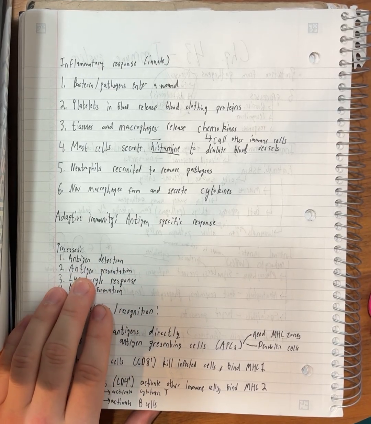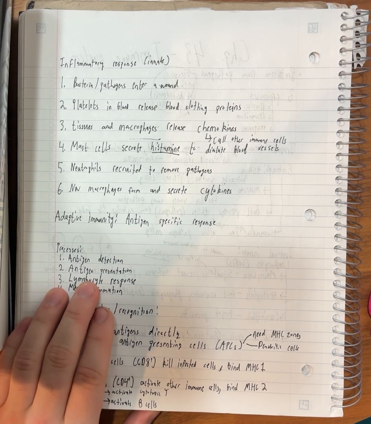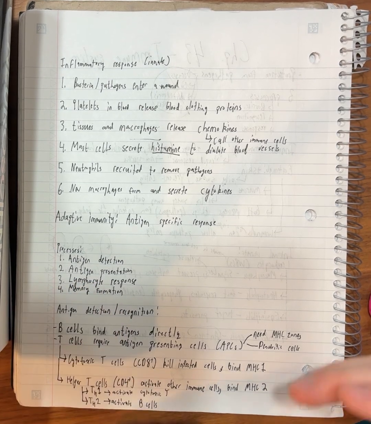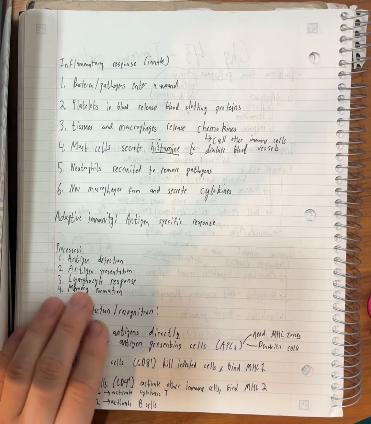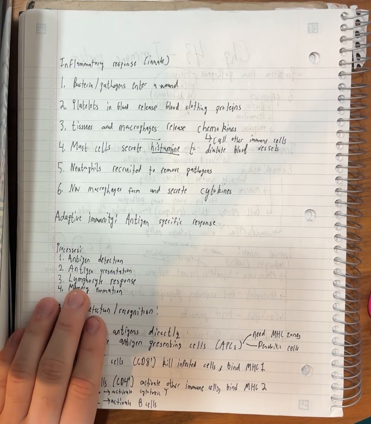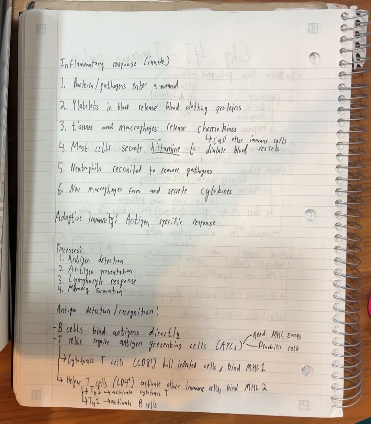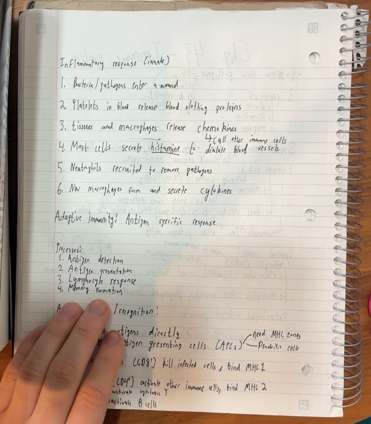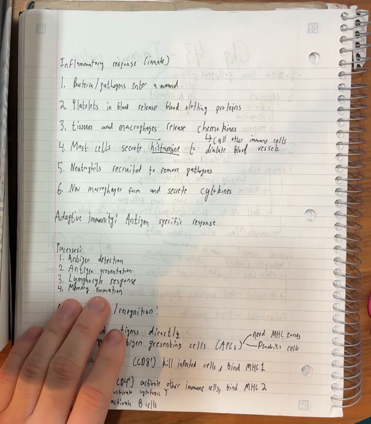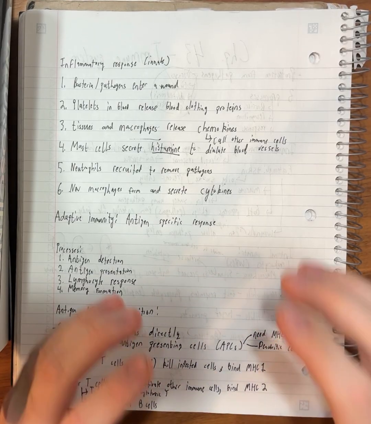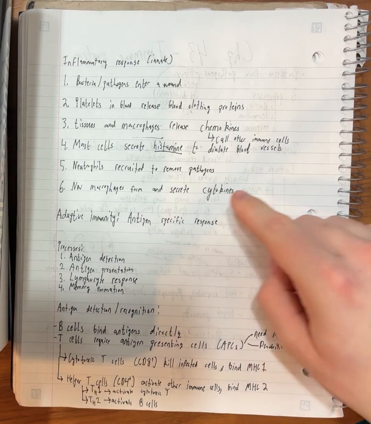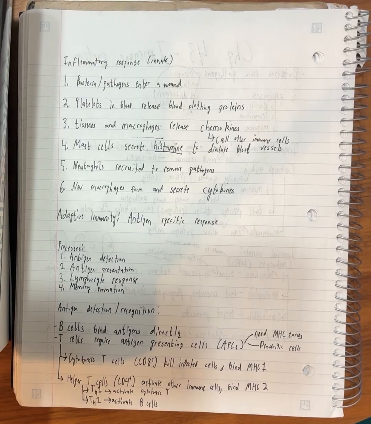We're going to have antigen presentation, which means we're going to show this antigen to cells that can do something about it. And then we have the lymphatic response, which is our lymphatic cells deciding what to do. And then we're going to have memory formation, where we're going to try to basically build up a defense in case that particular pathogen comes back.